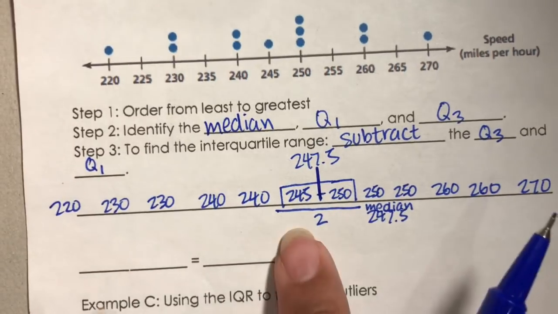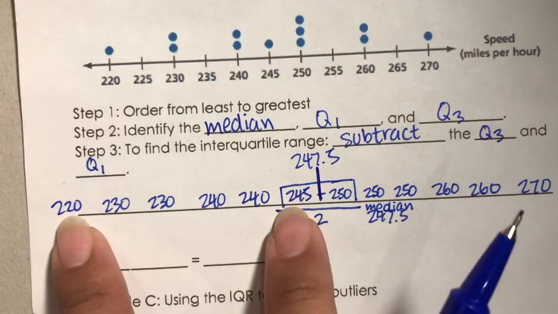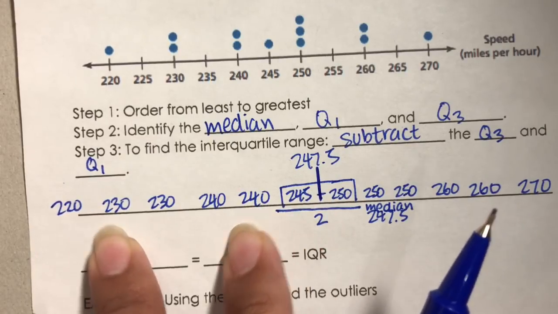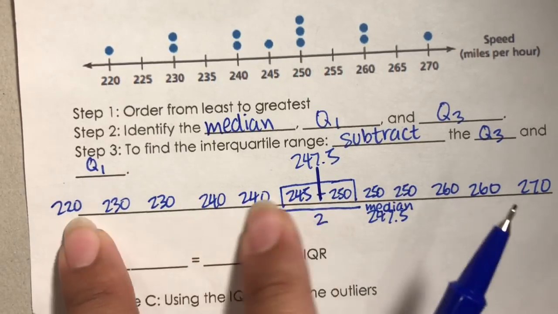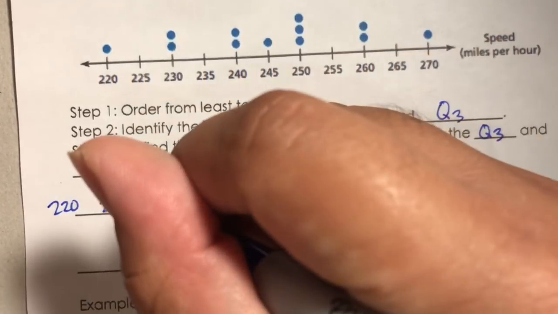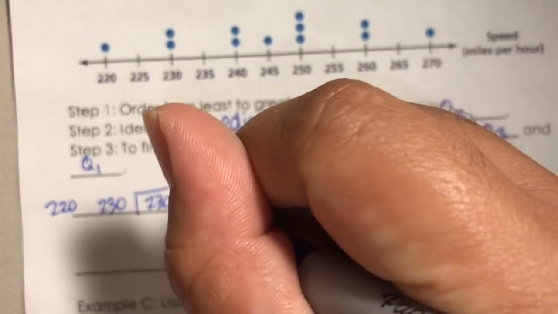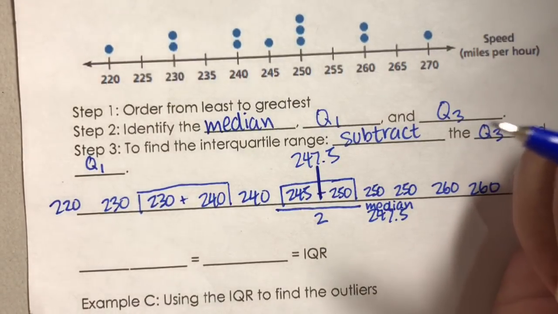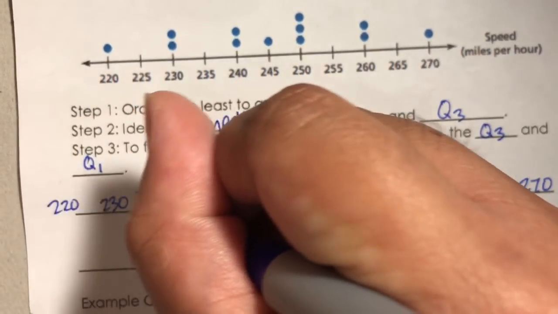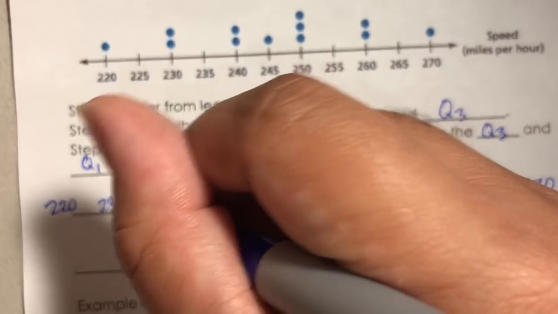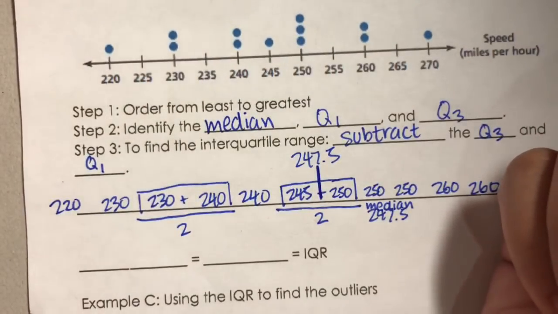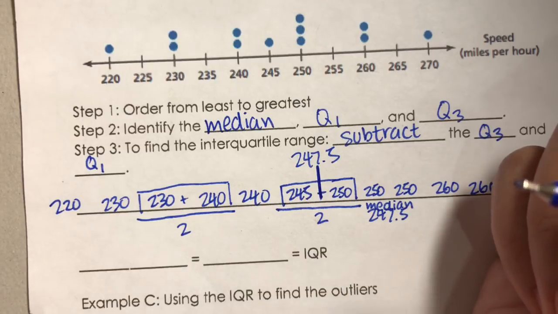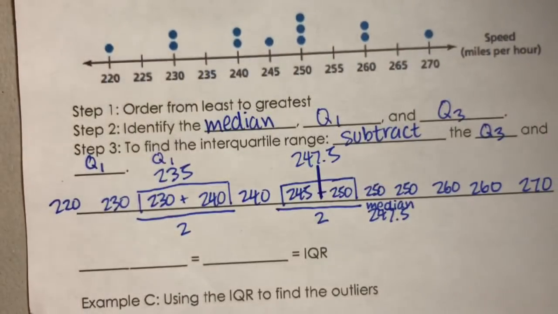Okay, so let's start from here, and we're going to count our way out and go in. Again, because it's an even amount of numbers, we're left with 2 numbers. So 230 plus 240, and we've got to divide that by 2. So 230 plus 240 is, I hope you said 470 in your head, divided by 2, and that would equal 235. So that's our first quartile.